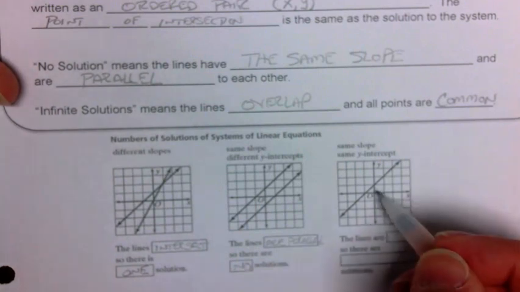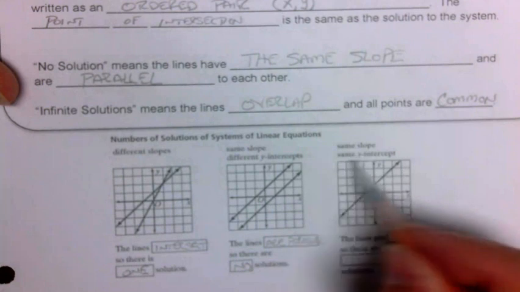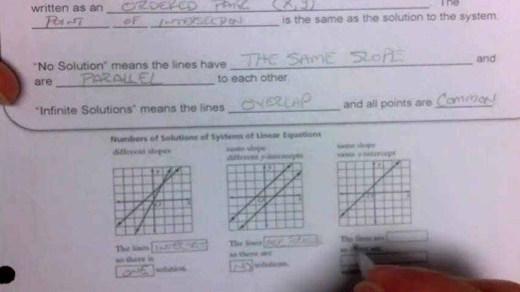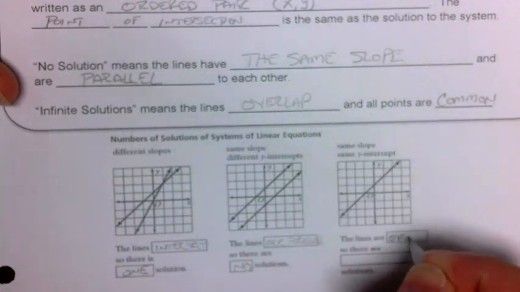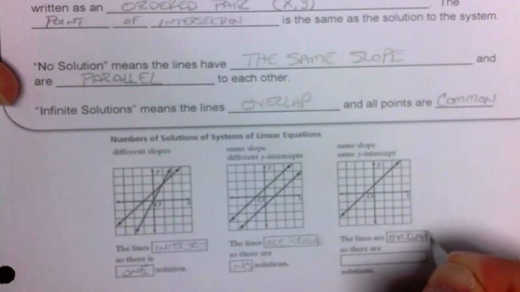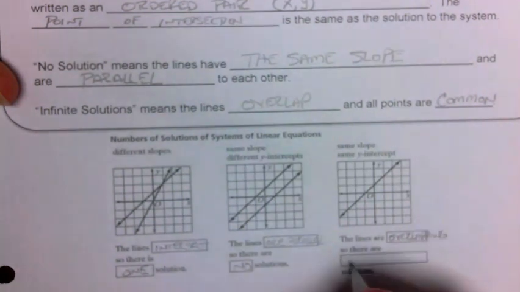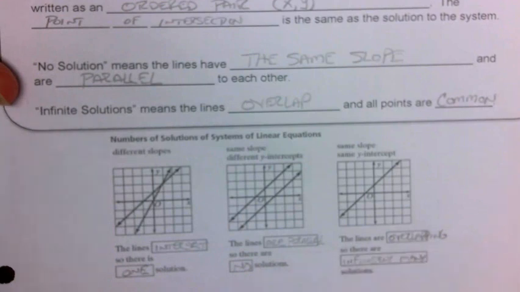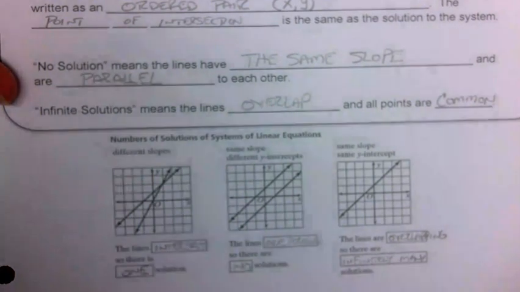With our third example, the lines have the same slope and the same y-intercept, which means that the lines are overlapping. And if they are overlapping, there are infinitely many solutions. Infinitely many solutions when the lines overlap.